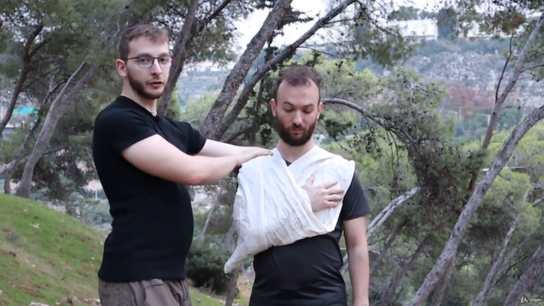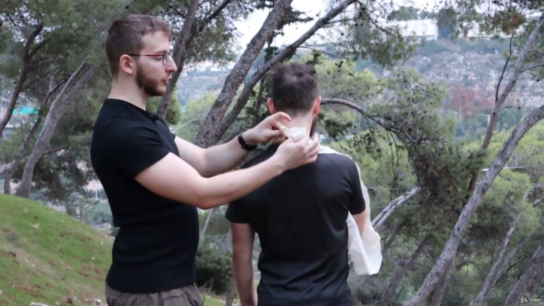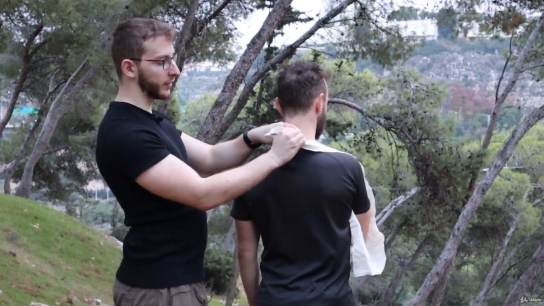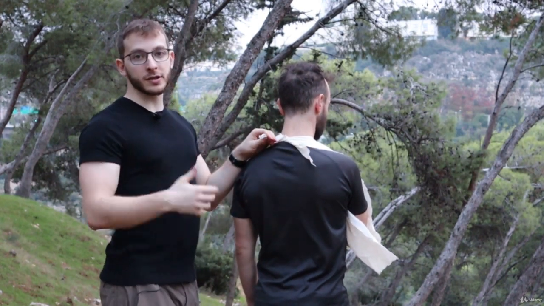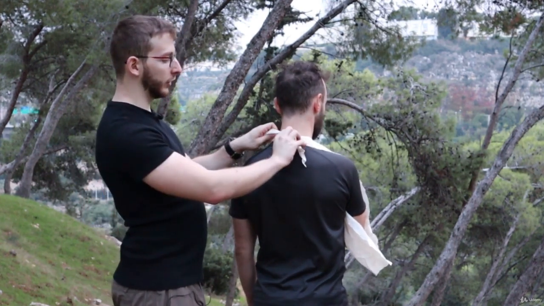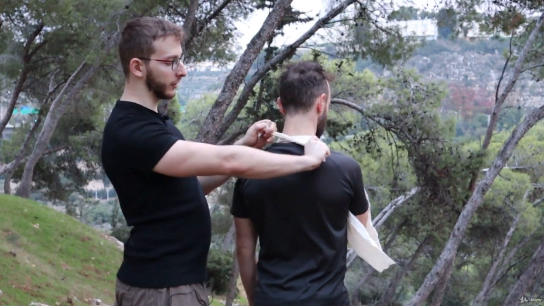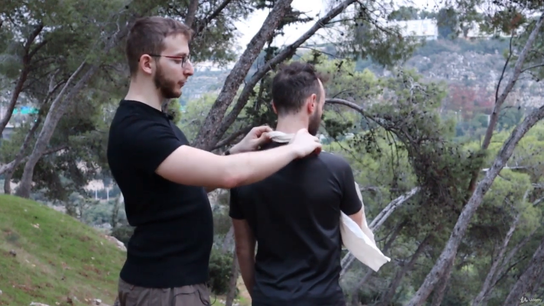And now, can you turn around for a second? Now what we want to do is we want to double tie this. So one knot, and if he wants his arm to be higher, then we can just pull it and tie it harder. It really depends on how he feels comfortable.